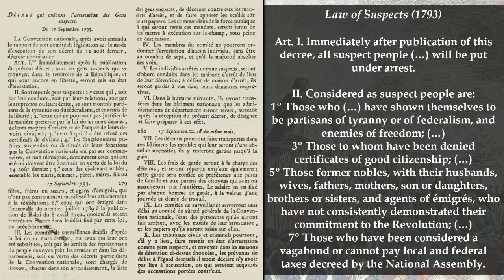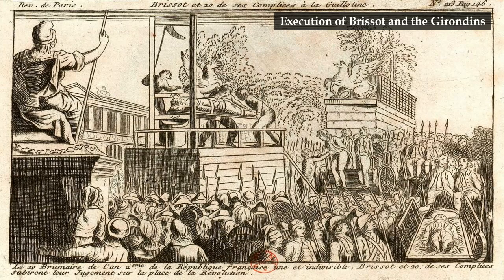Mostly because of this law of suspects. Here you have a fragment of it that says that almost anyone who is suspected of conspiring against the revolution can be detained, can be arrested. So Robespierre killed a lot of people, tens of thousands of people. They killed Brissot, the leader of the Girondins, and most of the Girondins.